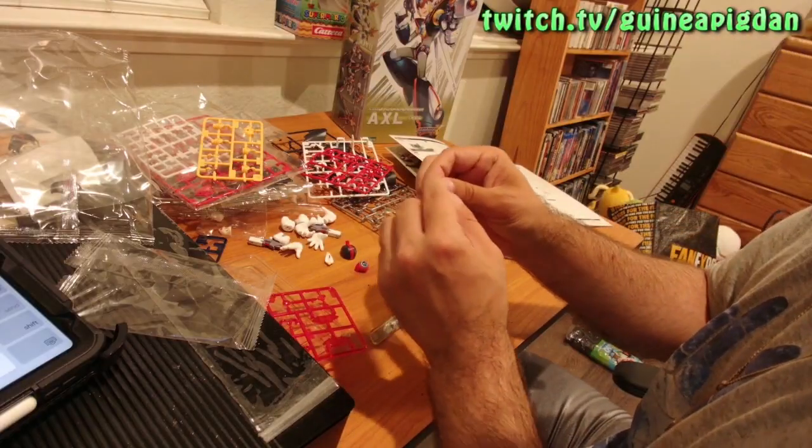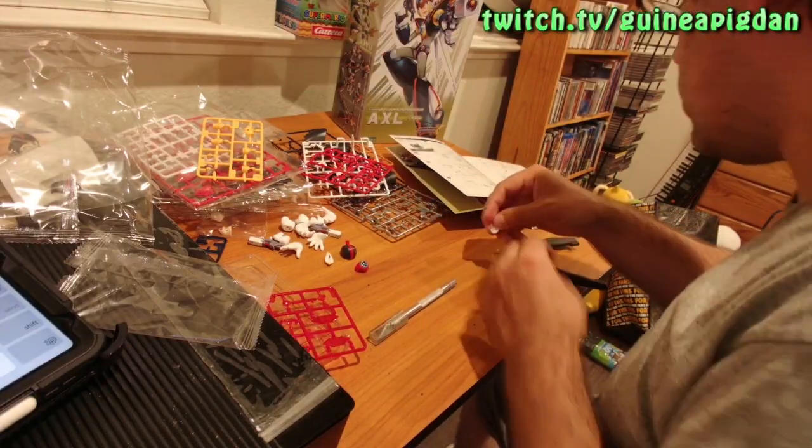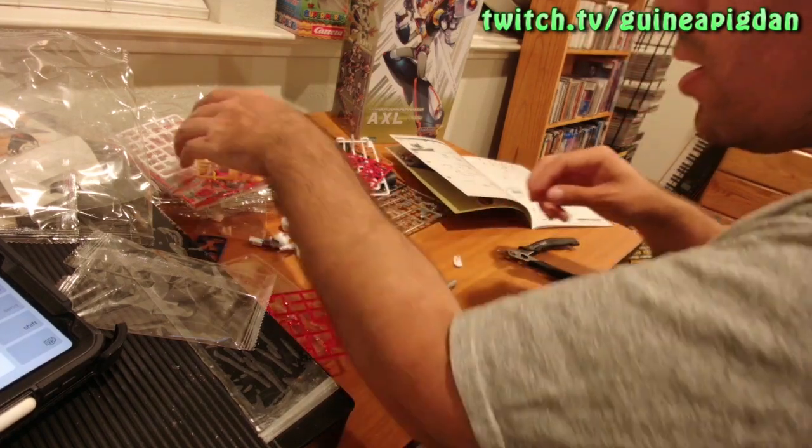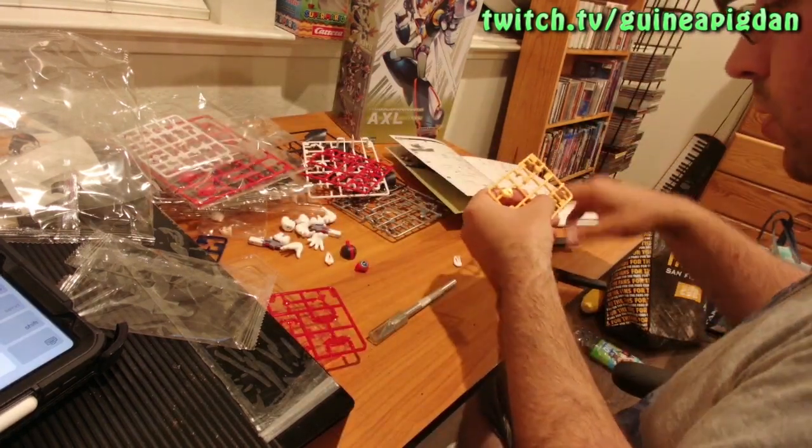Got that in. Let's do the yellow part again. This little one.